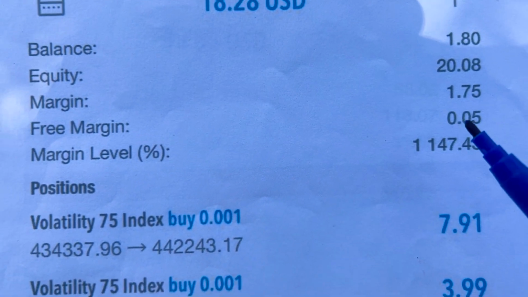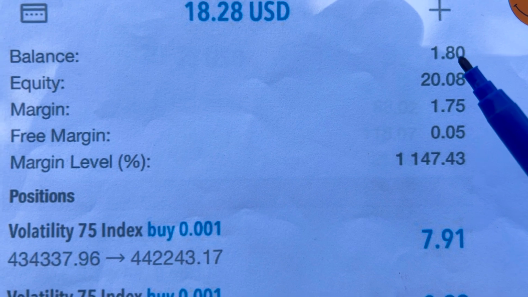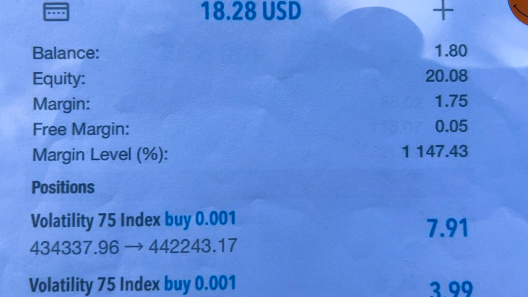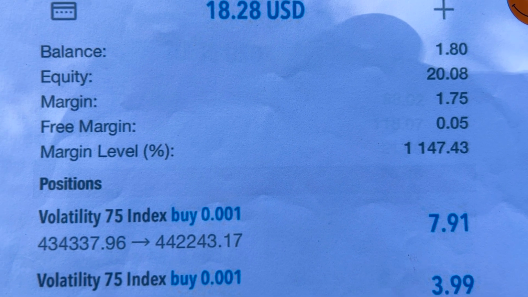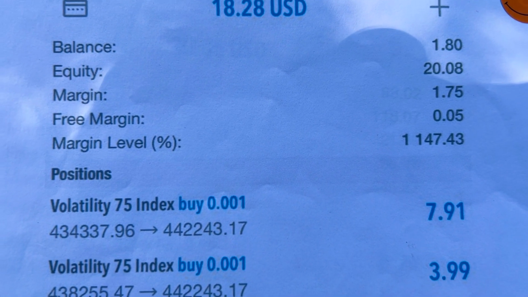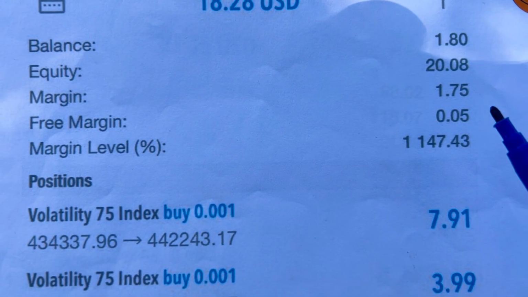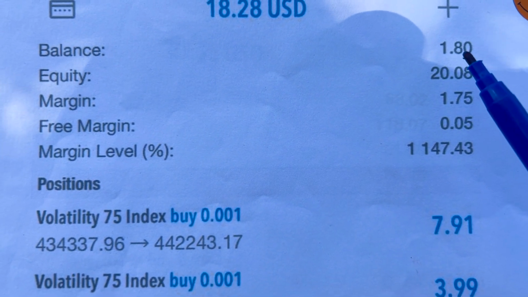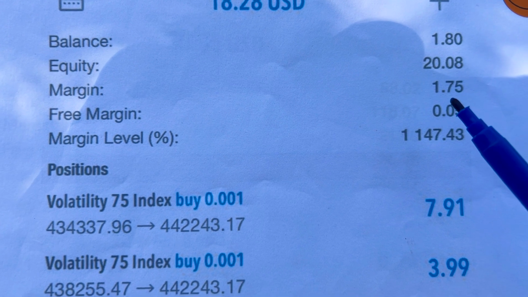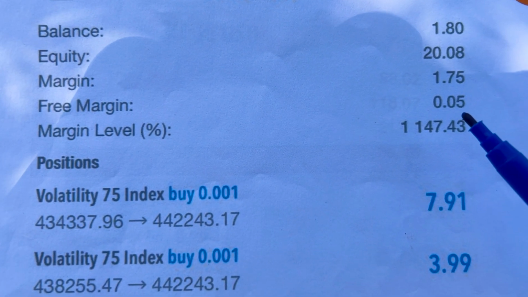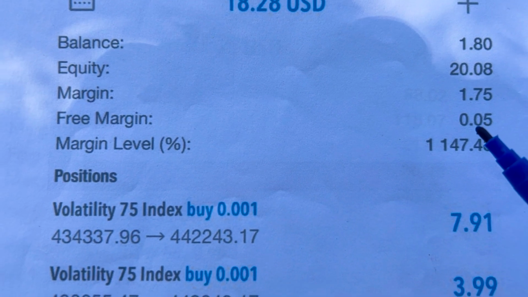The free margin here, you can see it was money from the balance, not money from equity. Brokers are not the same. They offer different services so that they can maximize how much they profit from you. So here we say 1.80 minus the margin of 1.75, we are left with 0.05. And with this money, we can no longer open many trades.